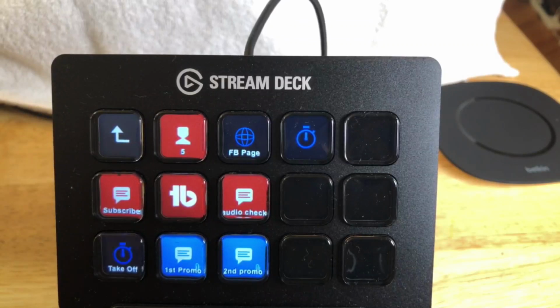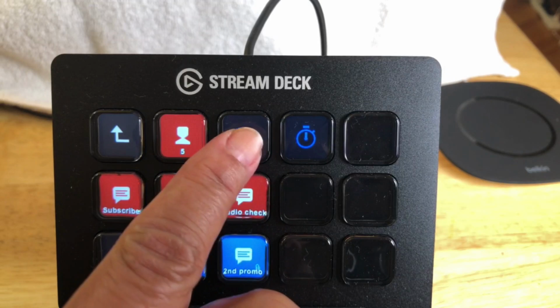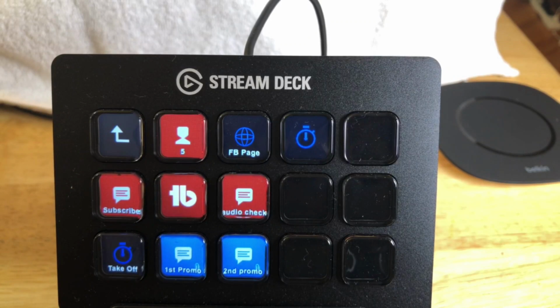All right, so let's go back to what it looks like here. So here's some of the things that you can do and why it's great for productivity. As you see there, it has a 5 there on the little person icon. That's because there's 5 people here. Now, if I just needed to go over to my Facebook page really quickly, I could click on that button, and that would take me there.